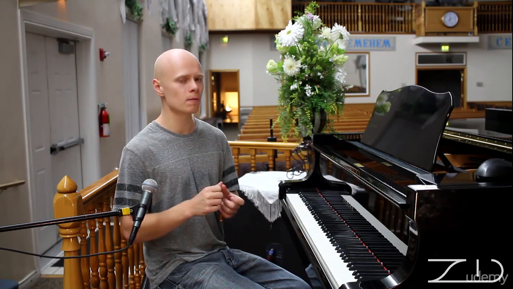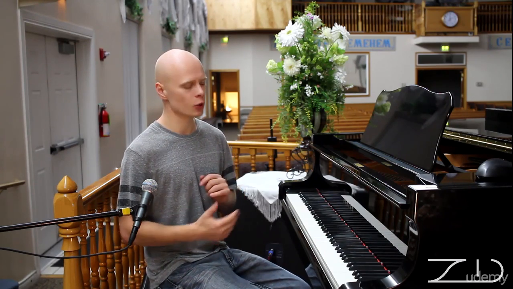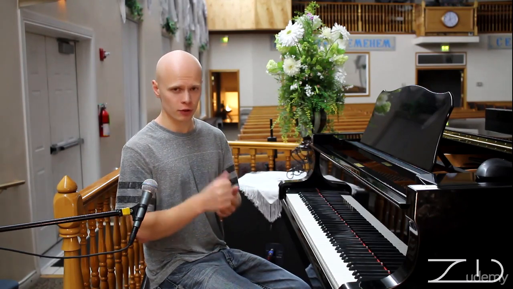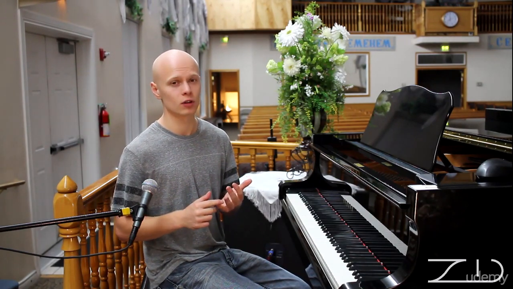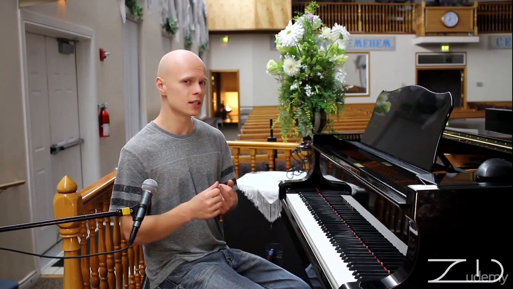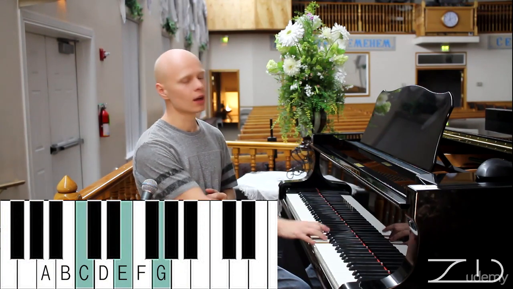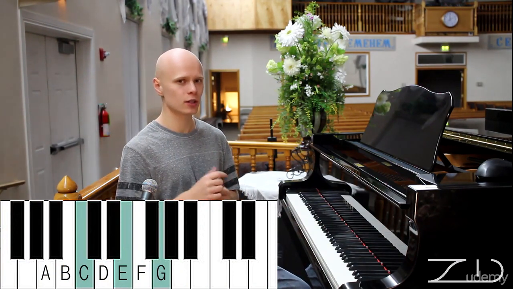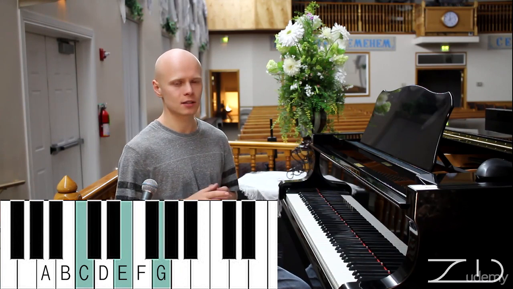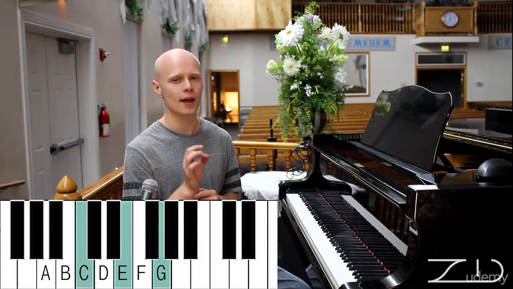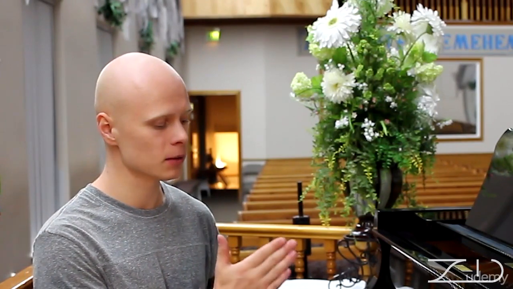The major is built by playing the scale degrees 1, 3, and 5. So we take the key of C. Let's play the first degree, the third degree, and the fifth degree. In this case, it's going to be C, E, and G. Go ahead and play C, E, and G at the same time on your piano. Now, when you play the first degree, the third degree, and the fifth degree at the same time, this is considered a triad chord, where you start with the first degree. In this case, it's the C major triad chord.